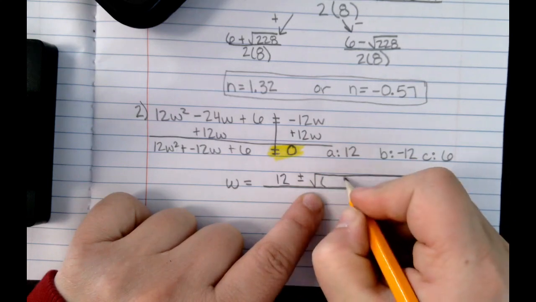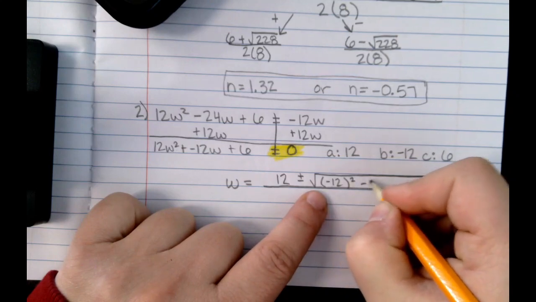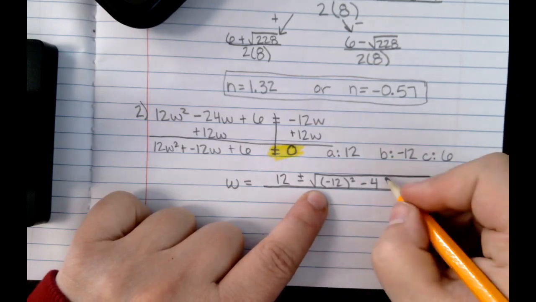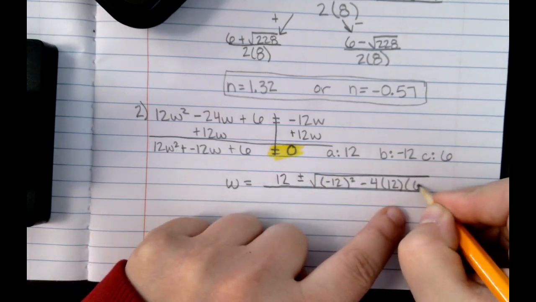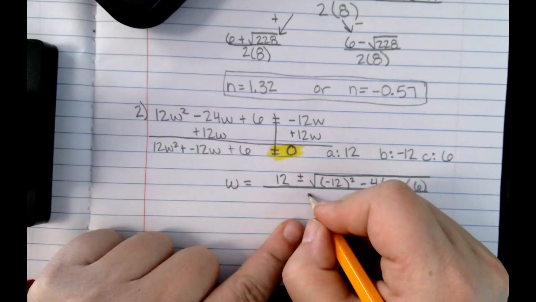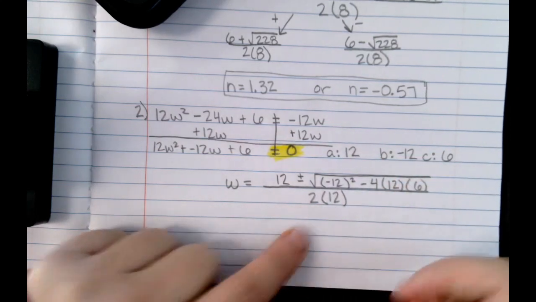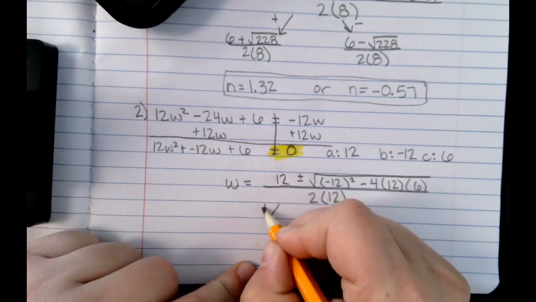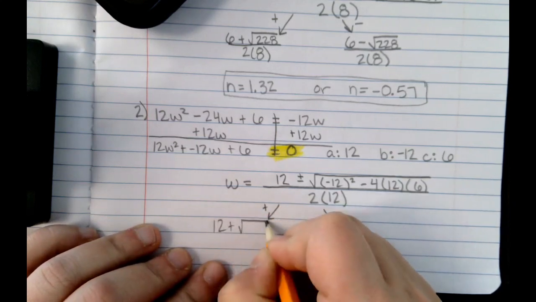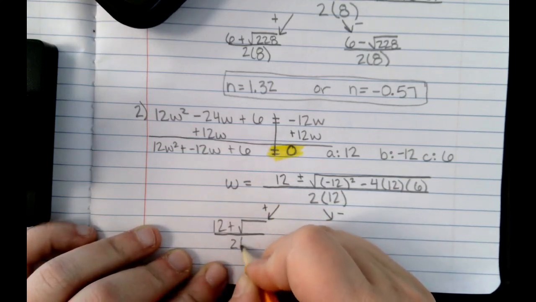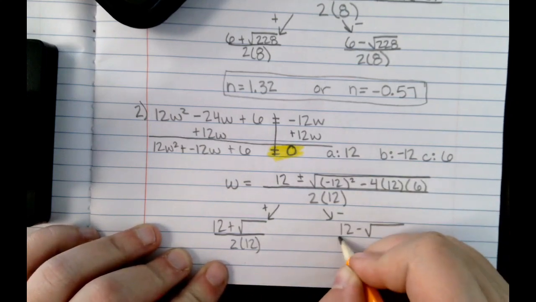So our b is negative 12 squared minus 4 times our a is 12, times our c, which is 6, all over 2 times our a, which is 12. All right, we can break that up into our plus and into our minus. So I'm going to have 12 plus the square root of something over 2 times 12. And 12 minus the square root of something over 2 times this 12.